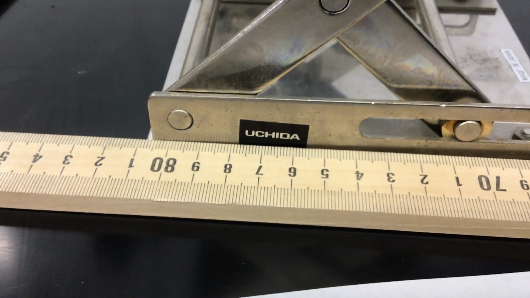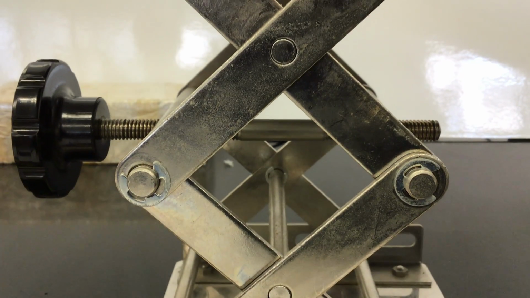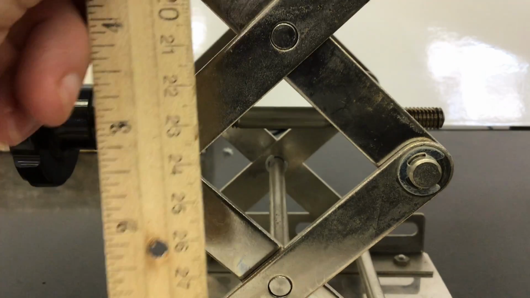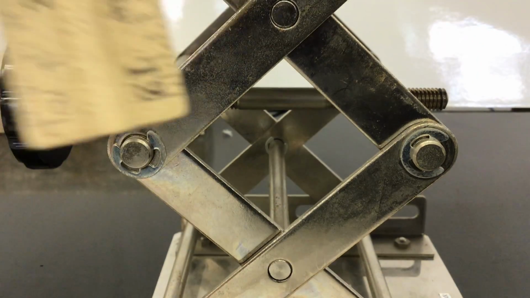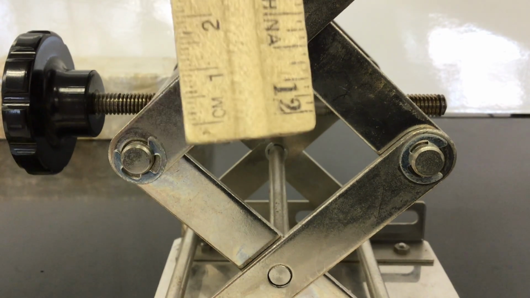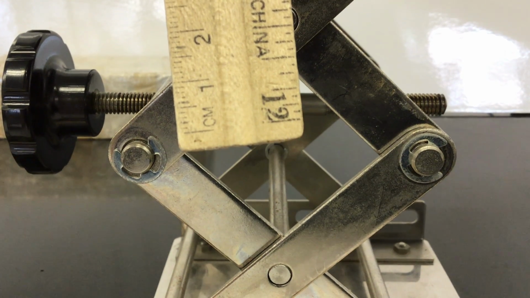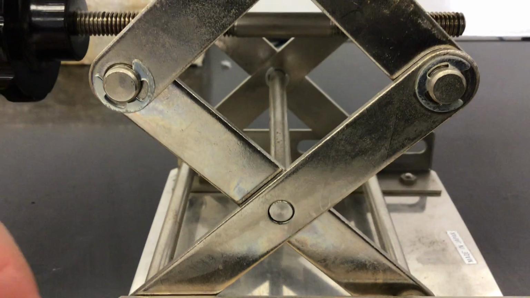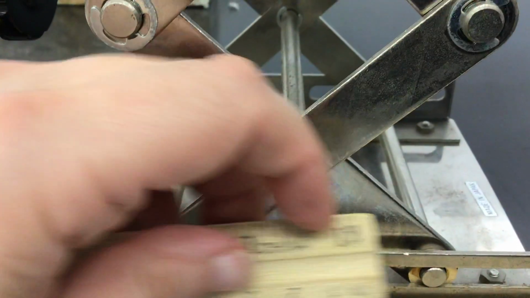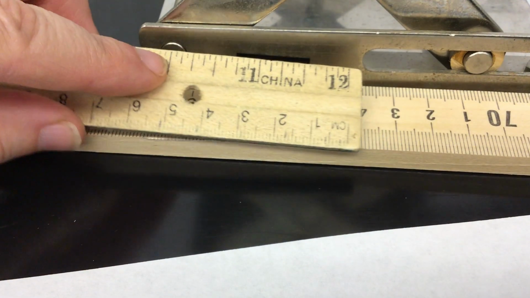Now, of course, along with that, you have to measure the height. So let's measure the height. Just to let you know, this ruler doesn't start exactly at 1 centimeter. It's about a few millimeters off. In fact, I can correct for that by measuring it on here.